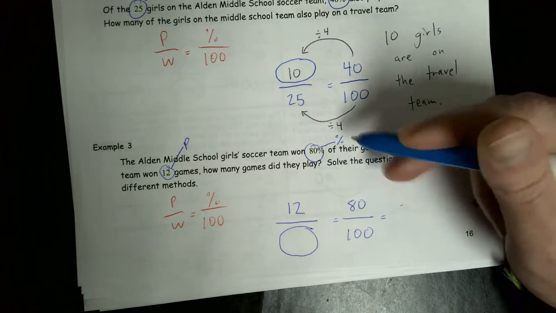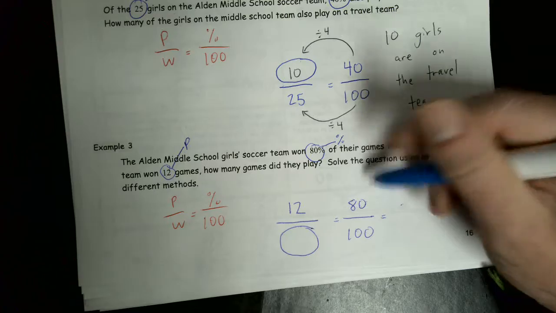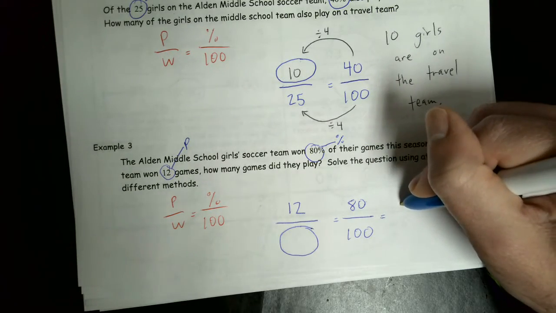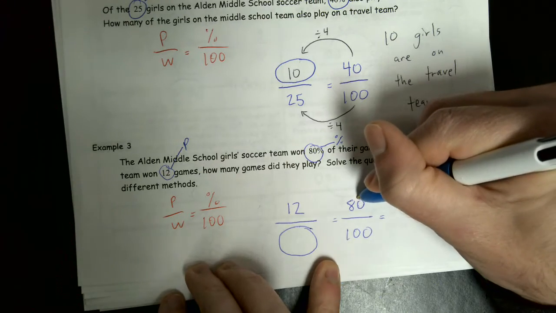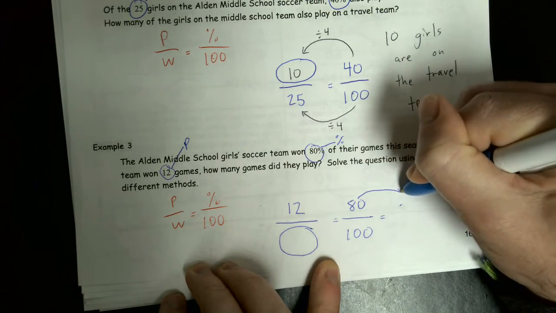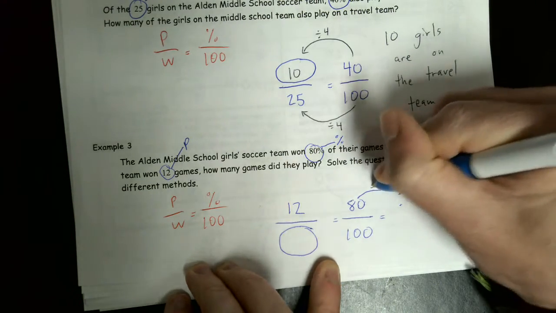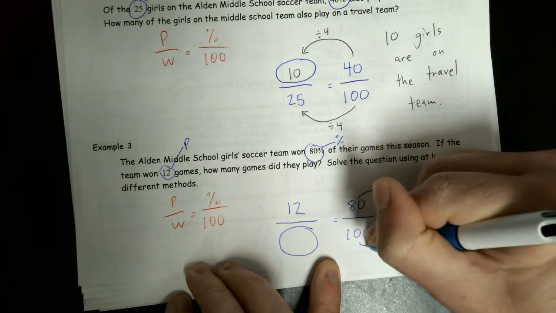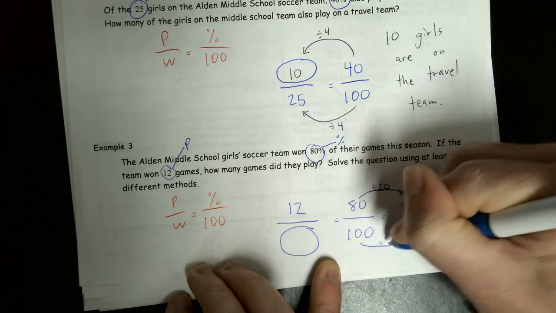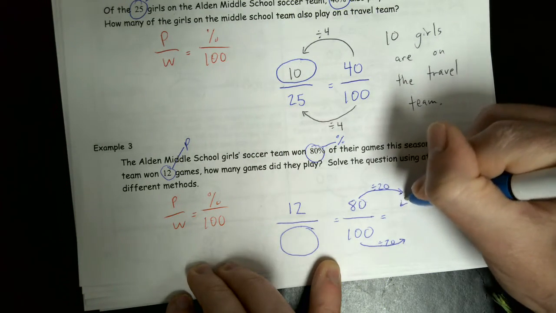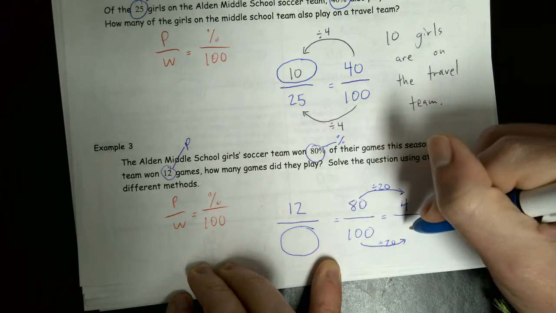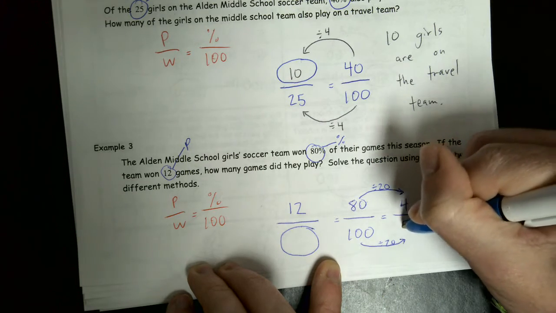What about 20? If we divide by 20, 80 divided by 20 would be 4, and then we can get to 12. So again, you could divide 80 by many of the numbers, but 20 might work the best because it will get us to a number that will help us get to 12. So let's divide by 20. 80 divided by 20 is 4. 100 divided by 20 is 5.